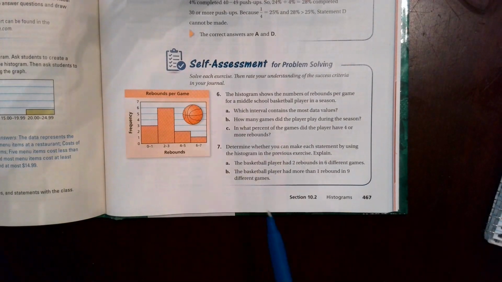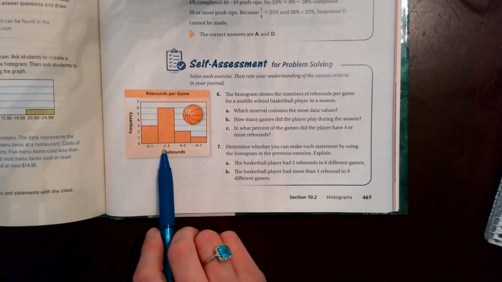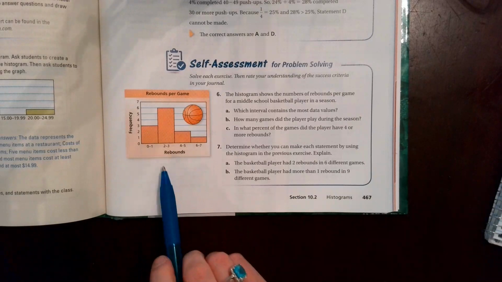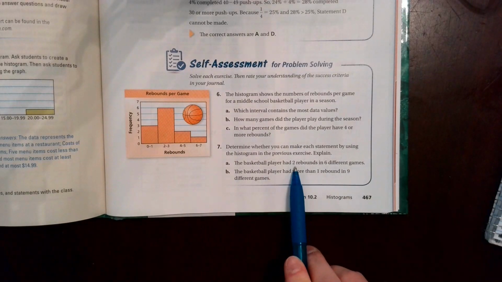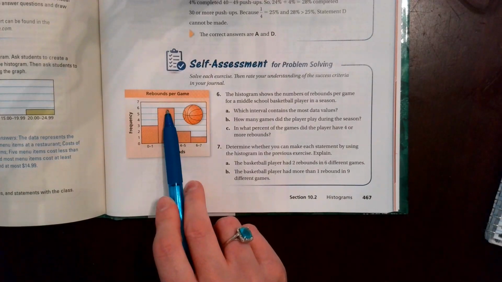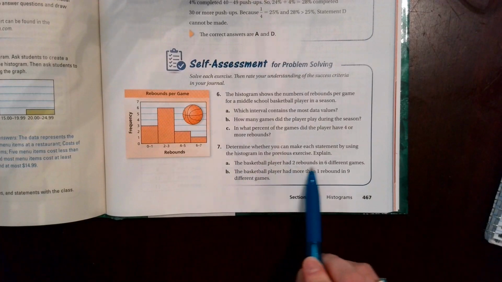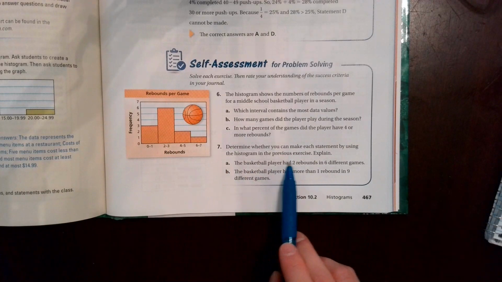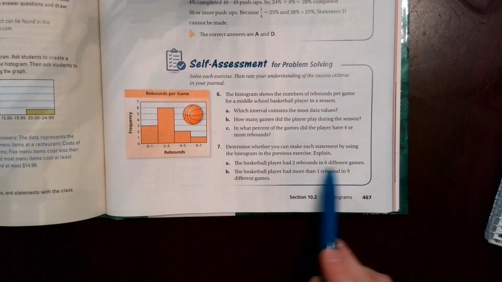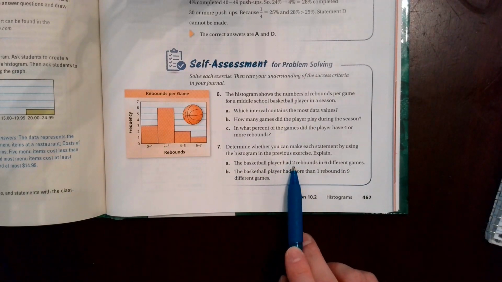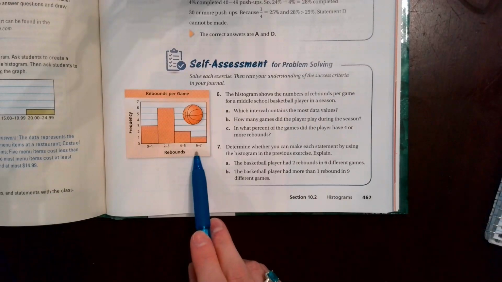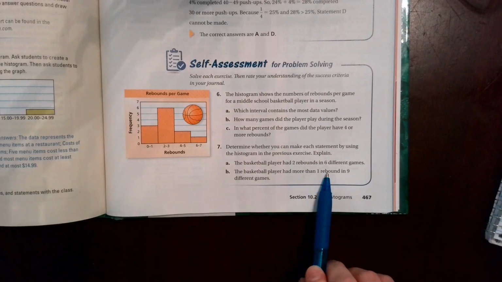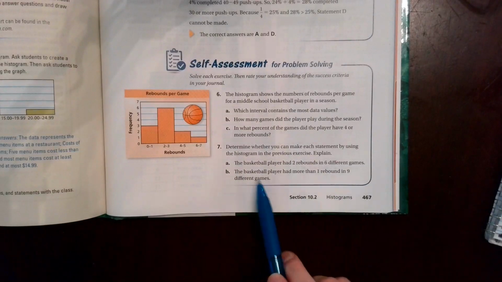So exactly 2 rebounds. Well, here's the interval of 2 to 3 rebounds happened in 6 games, but you cannot guarantee that it was 2 rebounds in 6 different games. So you would not be able to make that statement using this histogram. You could say the basketball player had 2 to 3 rebounds in 6 different games, yes, but exactly 2, no, because these are intervals.